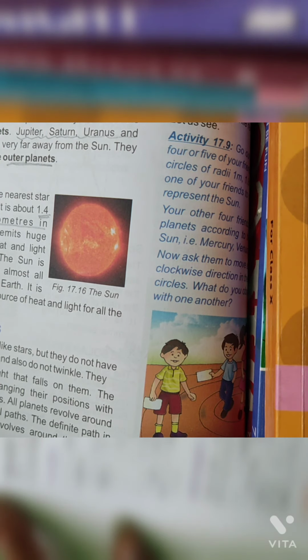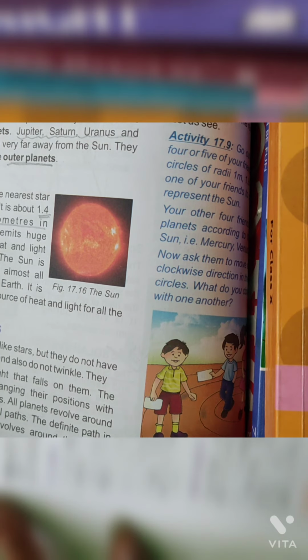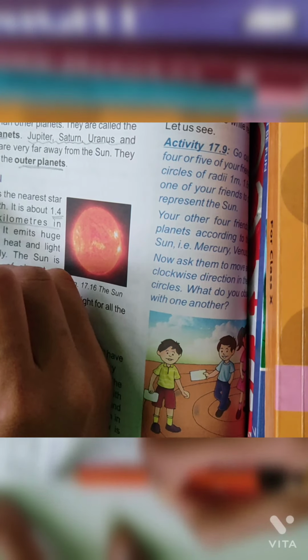Now Earth or any other planet for that matter, we do not have our own light, right? We just reflect, we just get the heat and the light from the sun. You understand? So the sun here is very, very important.